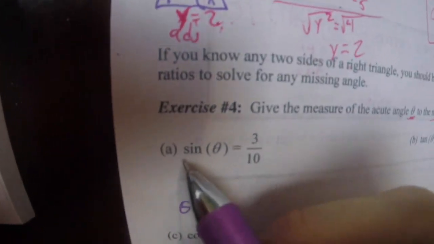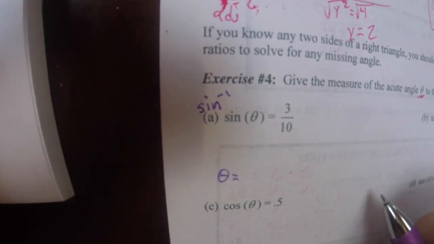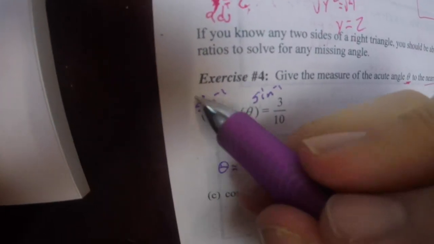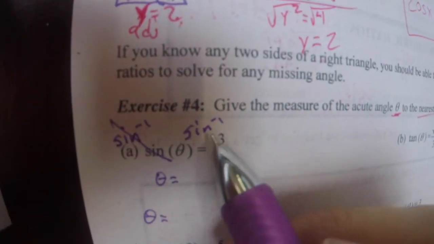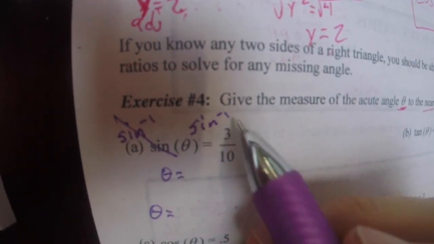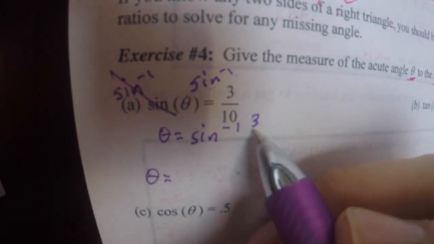So what's the inverse of sine? You guys remember this? It's actually called arc sine, and it looks like this: sine to the negative 1. And whatever you do to one side of an equation, you do to the other side as well. So if you do the inverse of sine to sine, they cancel out, and you're left with theta. And then you have to take the arc sine of 3 over 10. Sine inverse, 3 over 10.